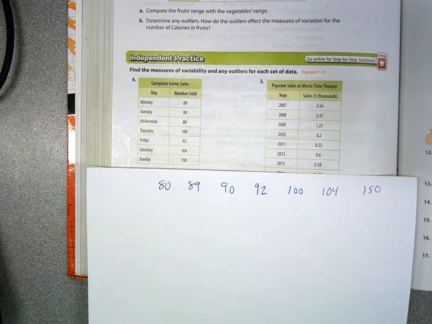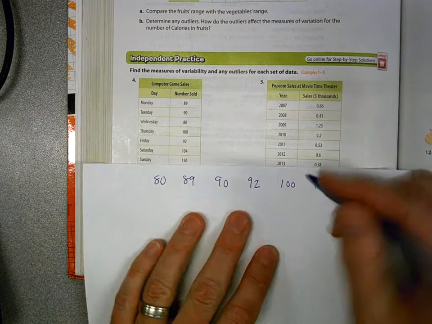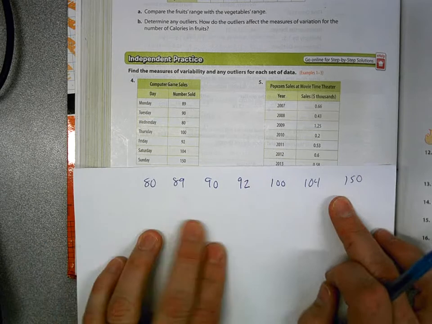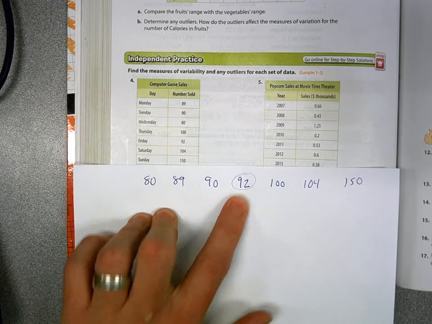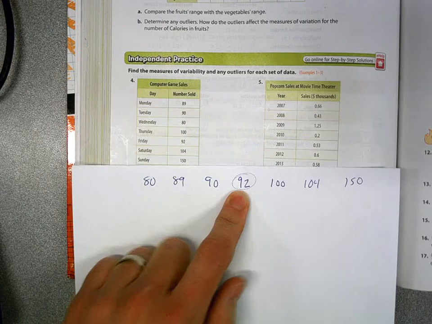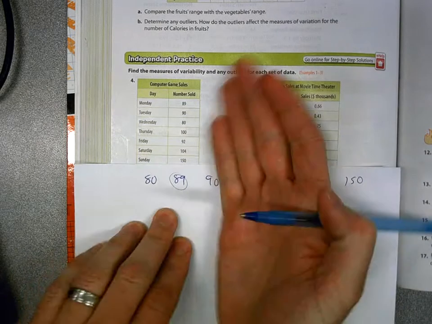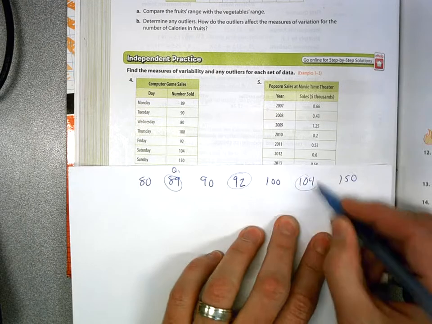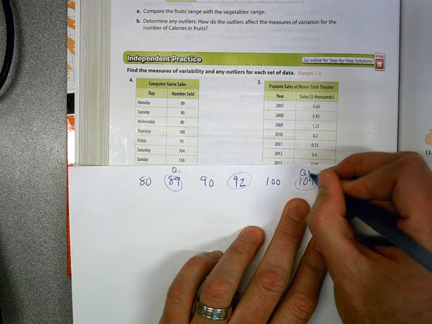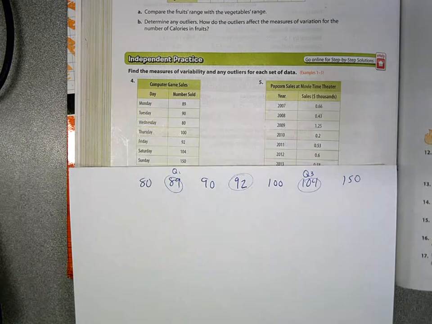All right, so here we go. Look in there. There's an odd amount, 7. That middle number is right here. It's 92. That means that that's our median. This lower half is our first quartile, and this is our third quartile. Okay?